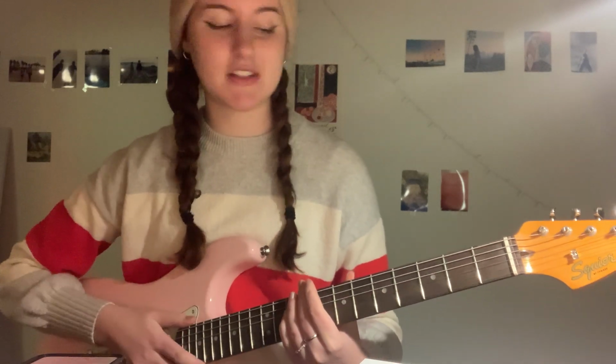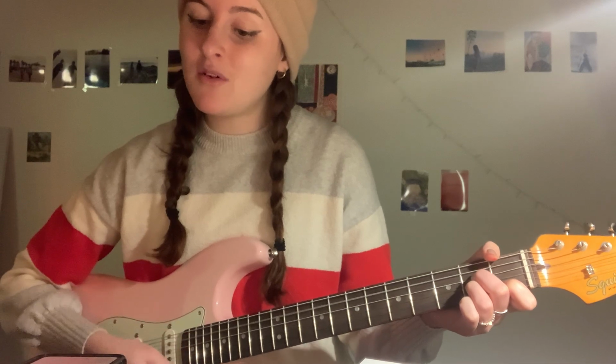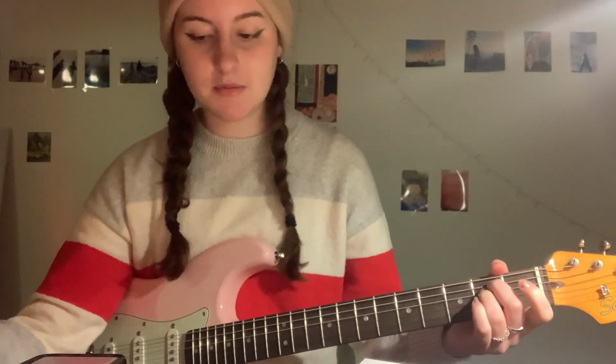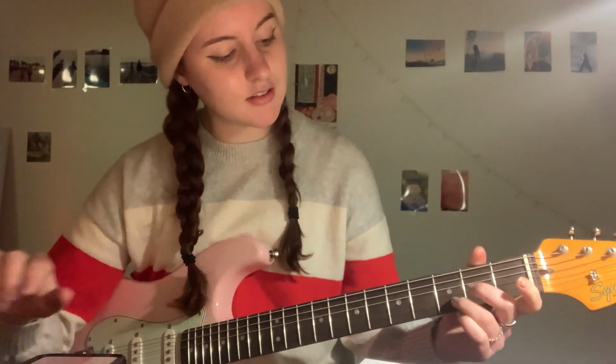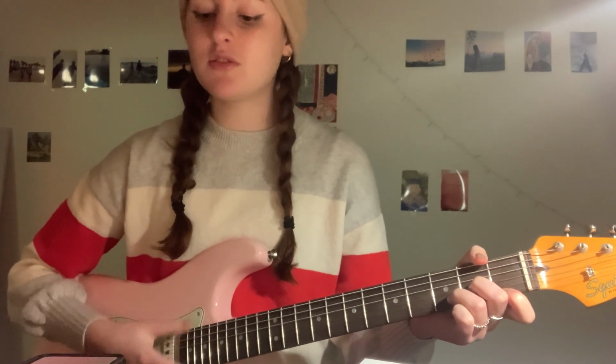And then somebody roll the windows down is A minor. Somebody roll the, and then E minor, which is this chord right here. So A minor, E minor, F, C, G, and then we have another chord, D minor, and then F, and then C. Every little part ends with C, so that's just a fun thing to remember.